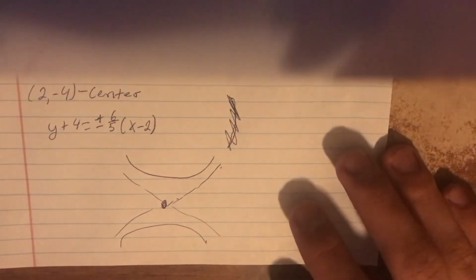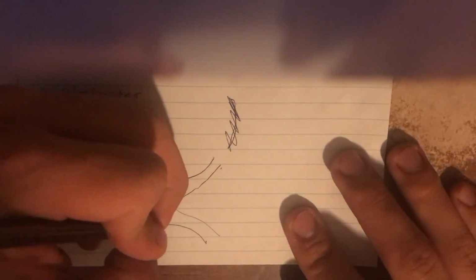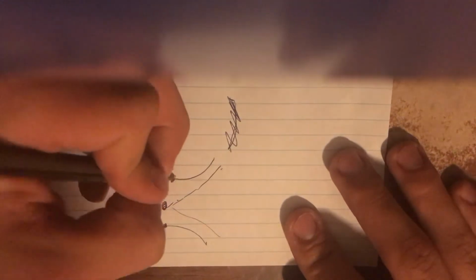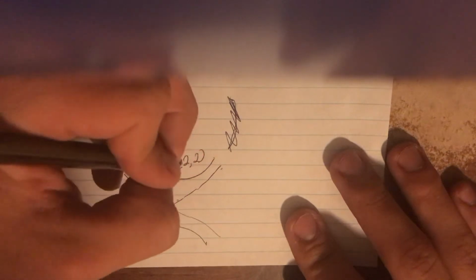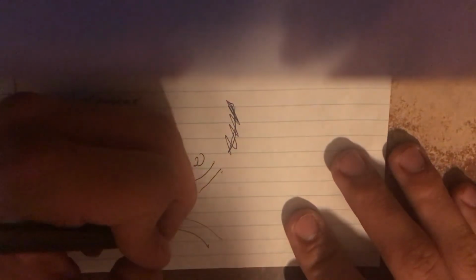The vertices of your equations here and here is 2, 2, and this one is 2, -10.